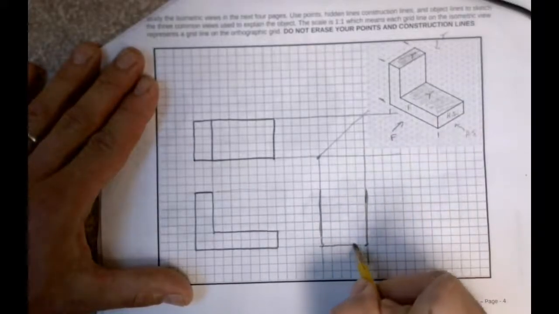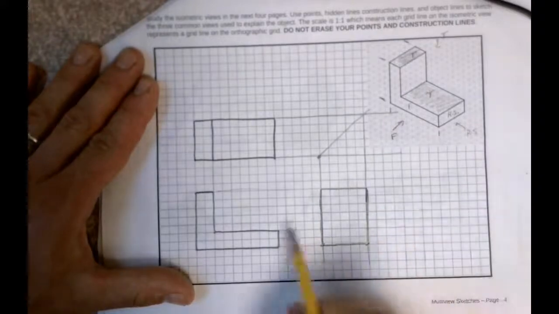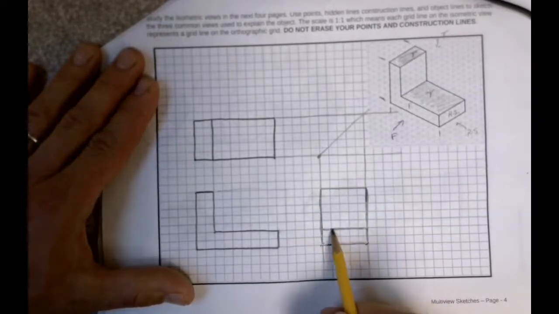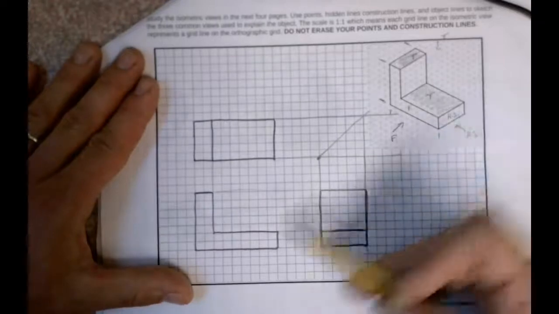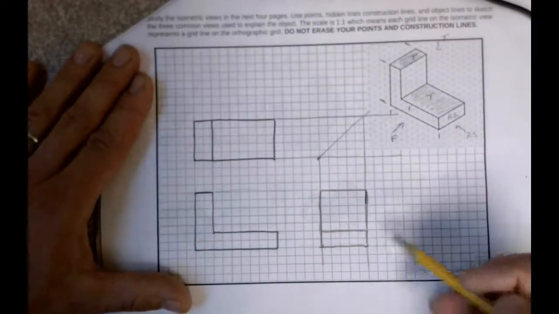And this object has 2 distinct separate surfaces. We can make note of their surface changes here. So same height as the front, same depth as the top. And there it is.